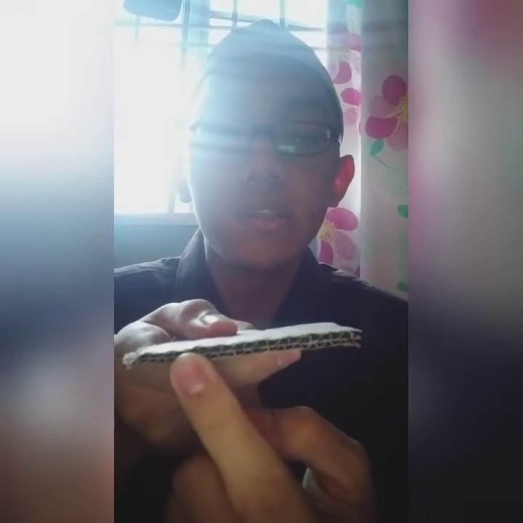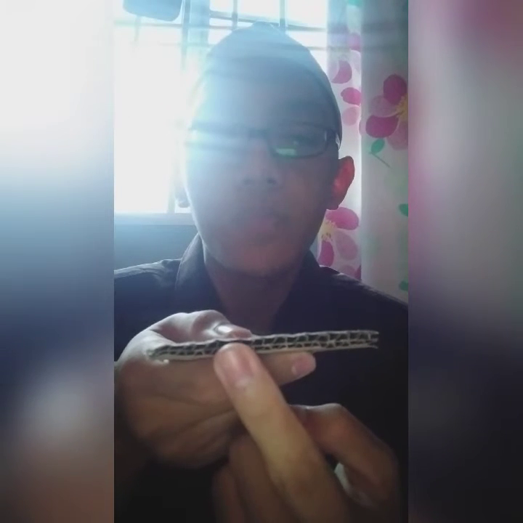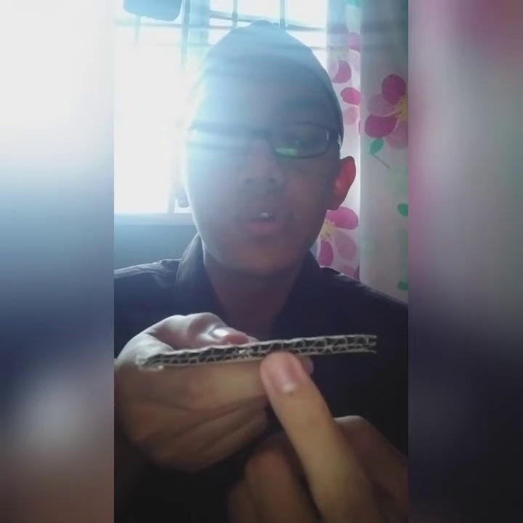As I previously stated, the corrugated cardboard is made from 3 different components. Firstly, it's the liner here, the upper part. The second one is this line. You see, this is a straight line. It's an intermediate liner, and the wave-like shape here is called the flutes.